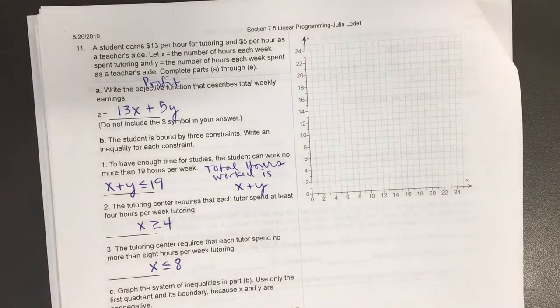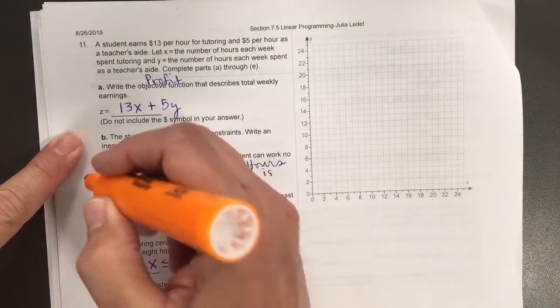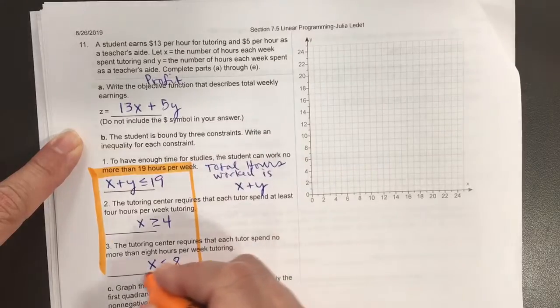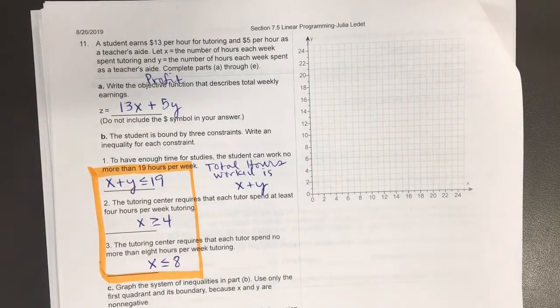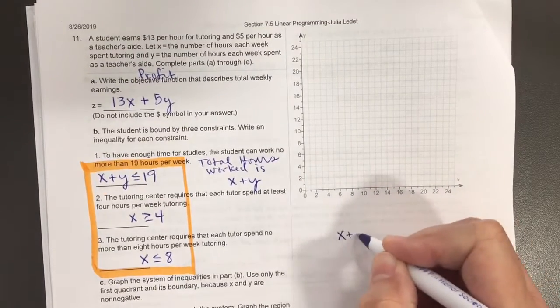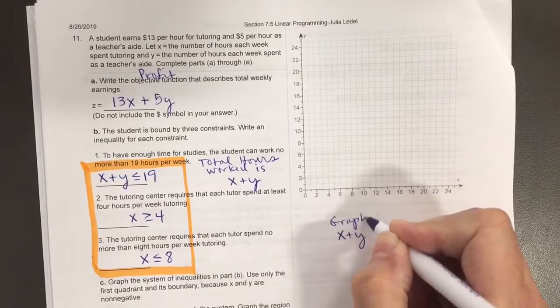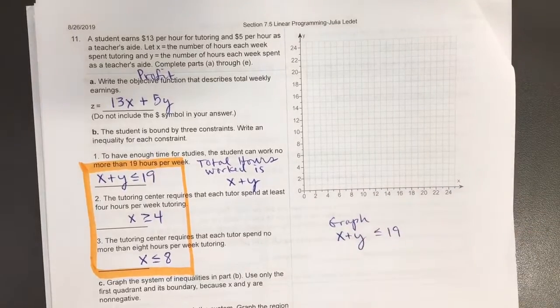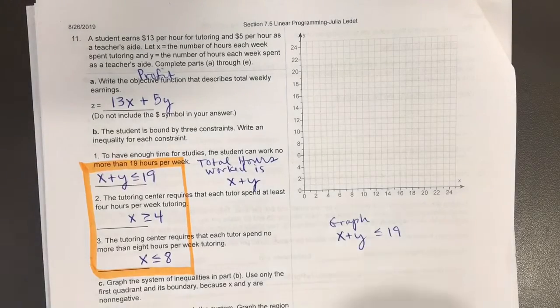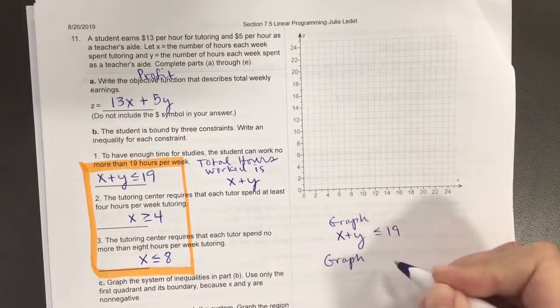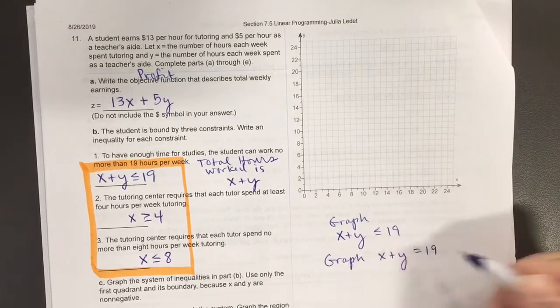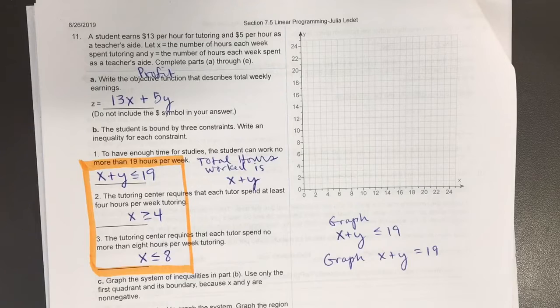From here, I will graph my inequalities. We're going to graph these 3 inequalities. I'll show my work on the side. X plus Y is less than or equal to 19. So I need to graph first X plus Y equals 19. Will this line be solid or dashed? Solid, because a student can work 19 hours.